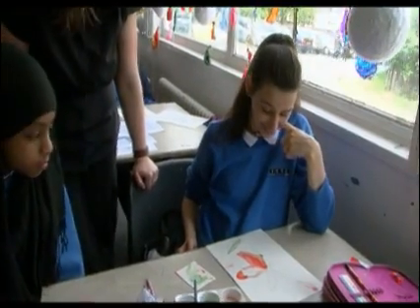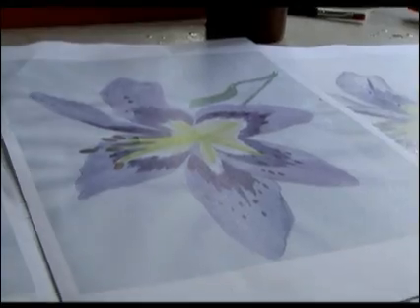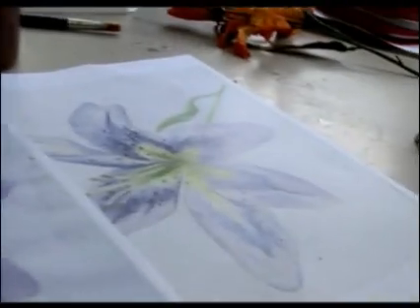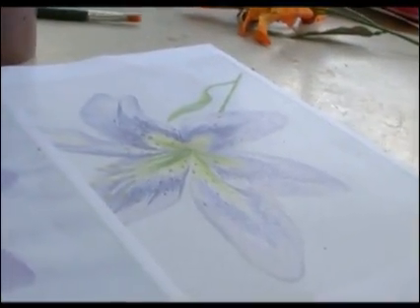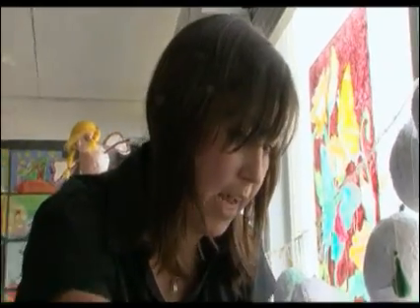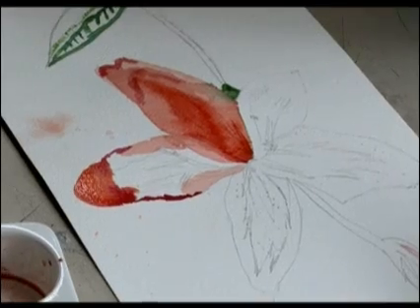So we're up to the good stage. What would you need to do to bring it up to this stage? Use more dark and light things. Yeah. And what's this one got around the middle here that this one hasn't? Detail. Yeah, detail. So when that's dry, you put the detail on and you're moving from good to successful.